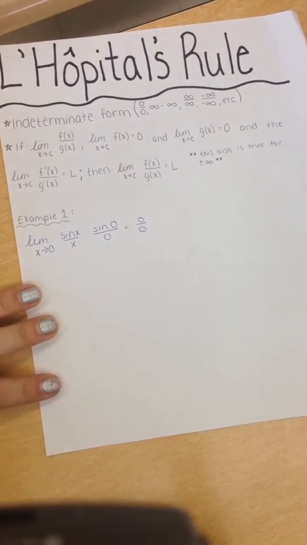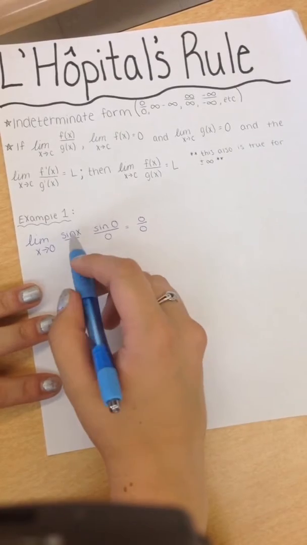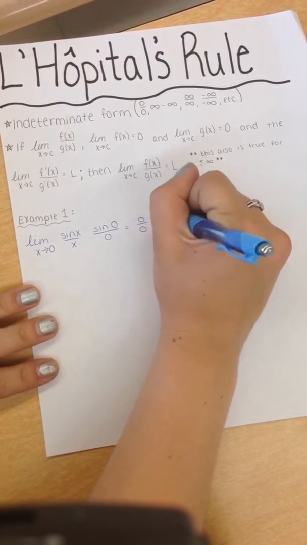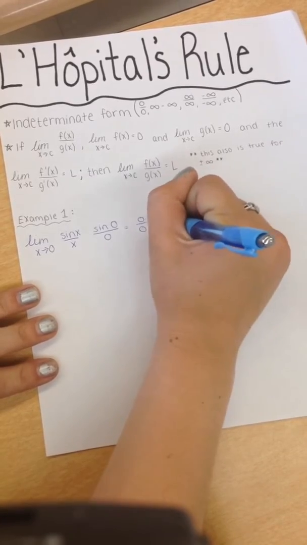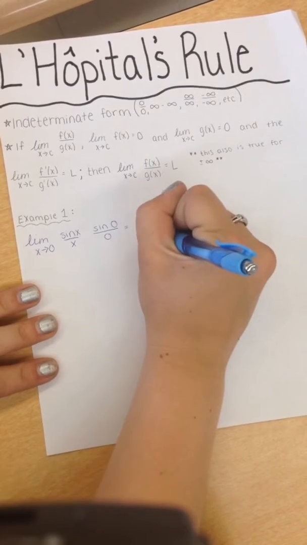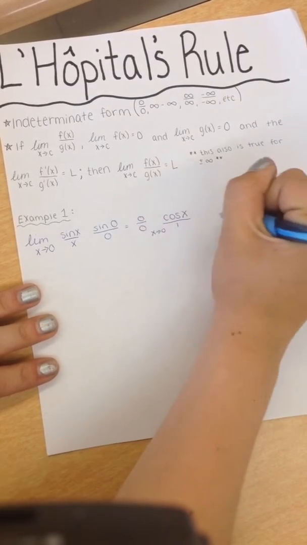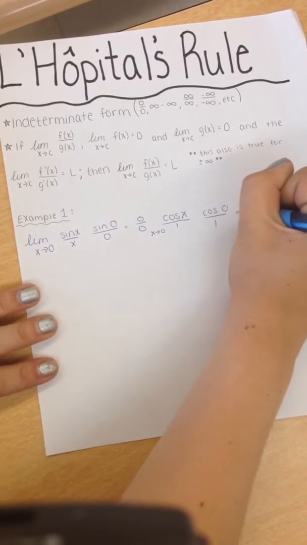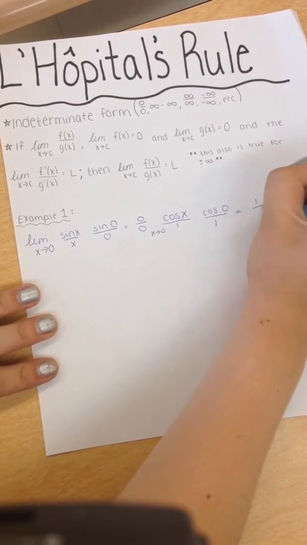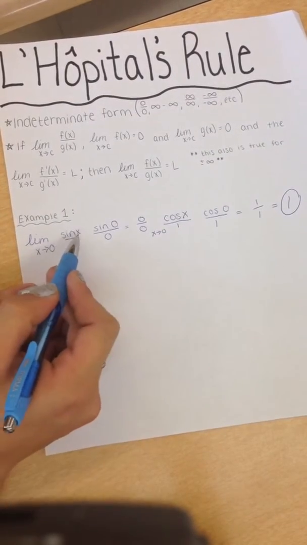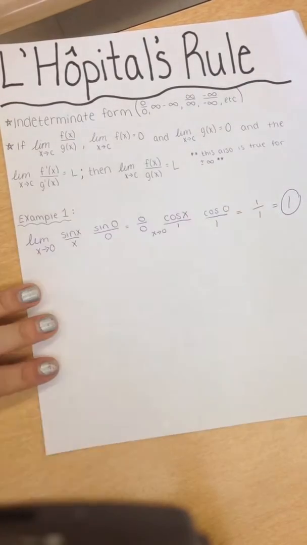So using L'Hopital's rule, we take the derivative of the top, which is sine x, giving cosine x. Then we take the derivative of the bottom, which equals 1. Then we send x to 0, so we get the cosine of 0 over 1. The cosine of 0 equals 1, and the bottom is 1. So the limit as x goes to 0 of sine of x over x equals 1.